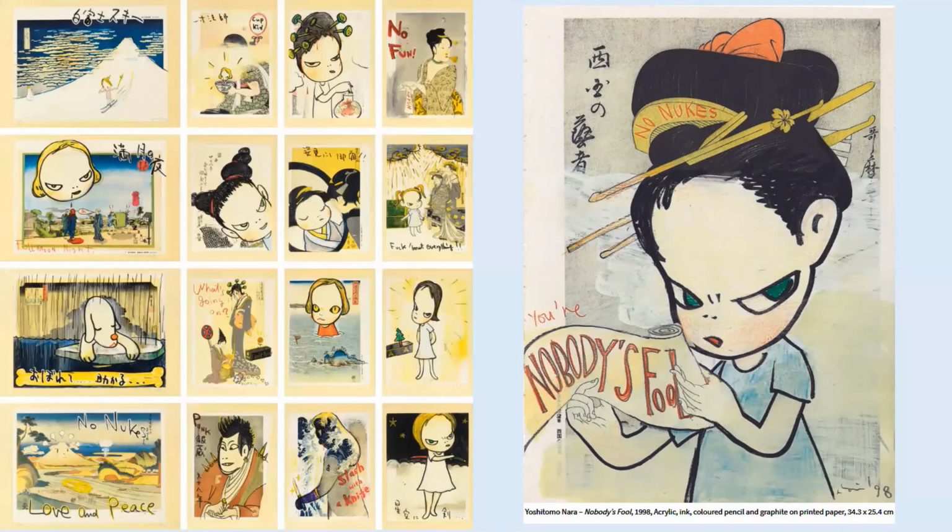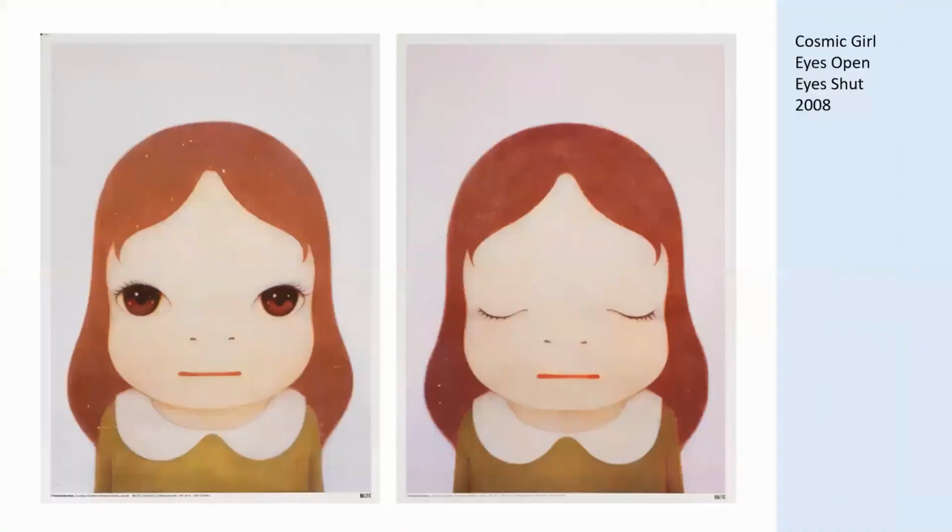And this was done in 1998, this series. I just think they're quite cool. They're pretty fun. But this is kind of an early stage of his work, and these naughty cartoon children are a theme that he's carried forward.